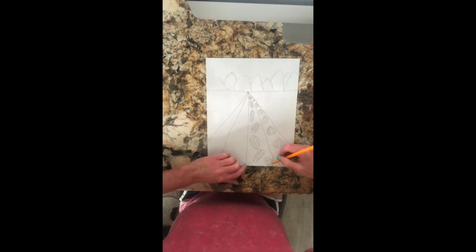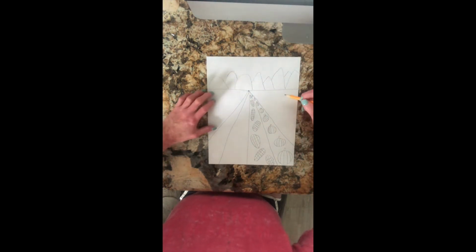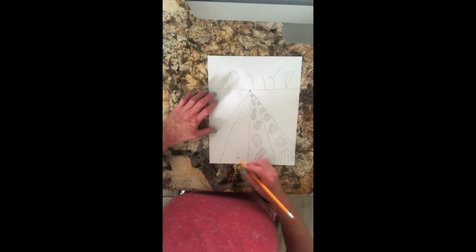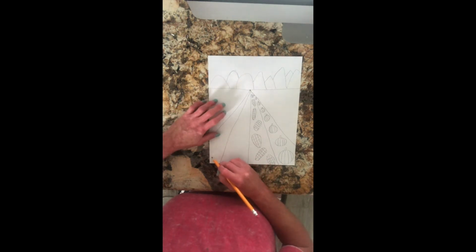Okay, see how they just get smaller and smaller until you can't see them anymore at that vanishing point. Okay, maybe I'm going to draw, gosh, I don't know, these could be carrots maybe. Well, maybe I'll do the carrots over here. I'll do a really big carrot, and it's kind of growing out of the ground.